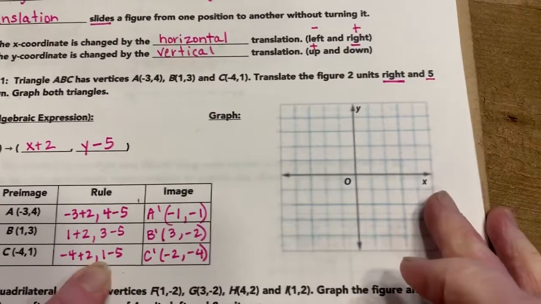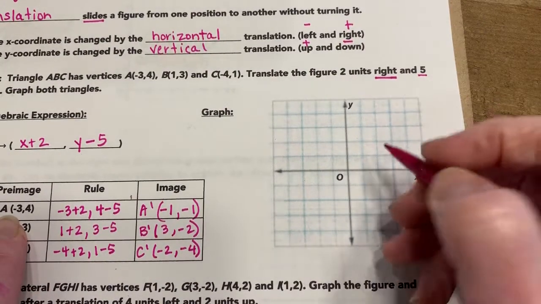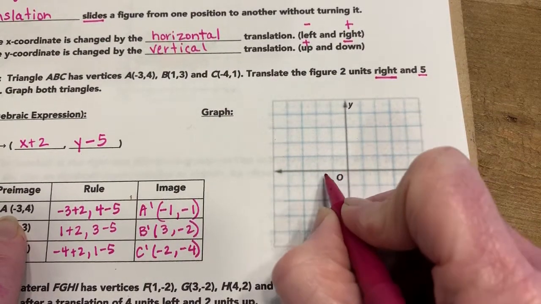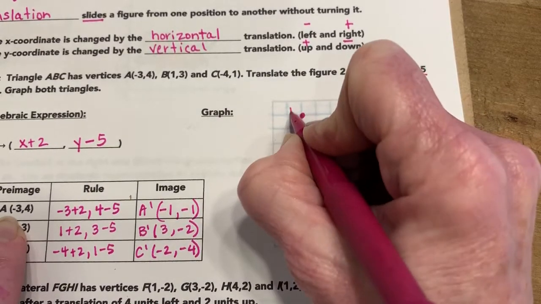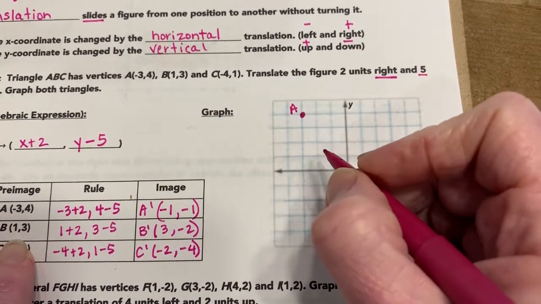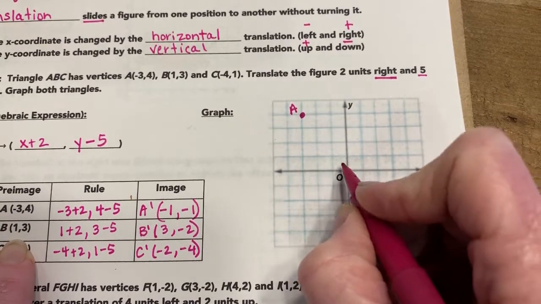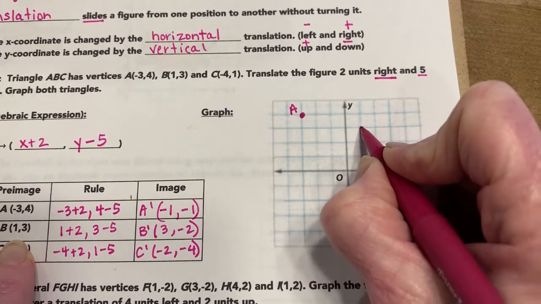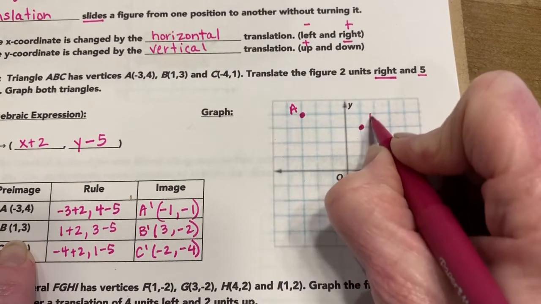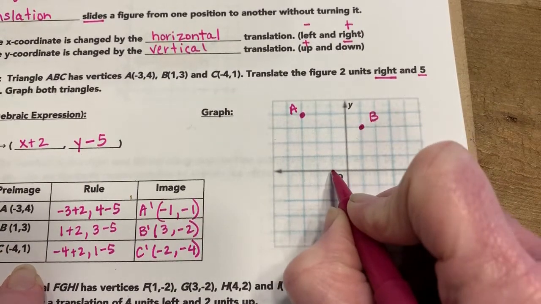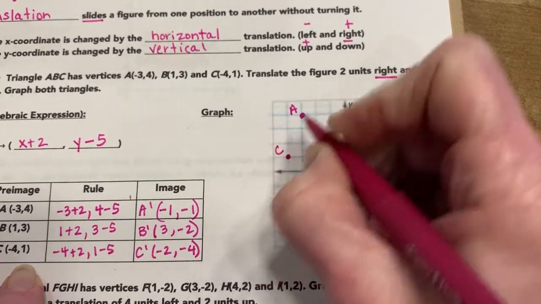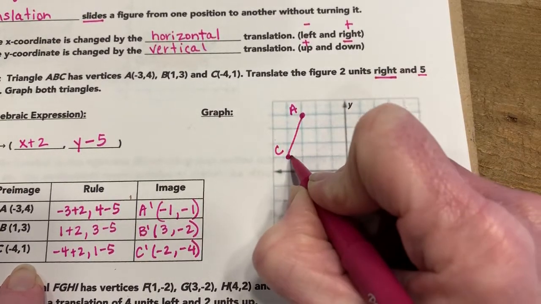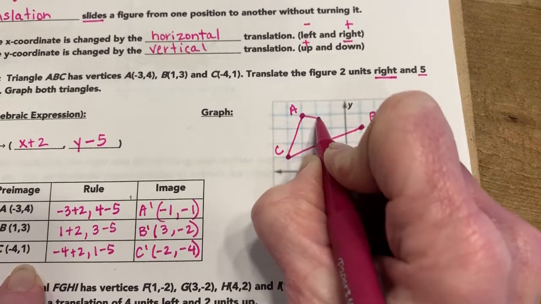So I'm going to put both of these on the graph. I'm going to start with the pre-image. So -3, 4: 1, 2, 3, and then 1, 2, 3, 4. This will be A. Go ahead and label all your points. B is (1, 3), so over 1 and up 3 would be right here. And then C would be (-4, 1): 1, 2, 3, 4, and then up 1 would be C. All right, so if I connect the points, I can see that that's making the triangle.